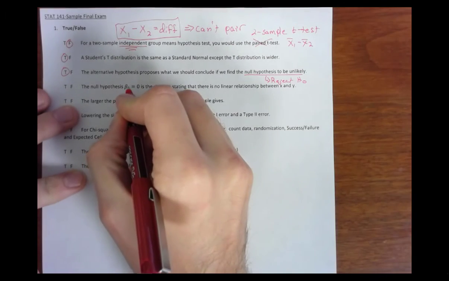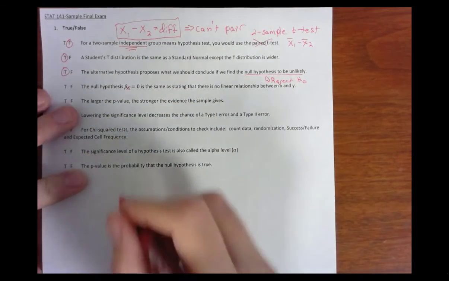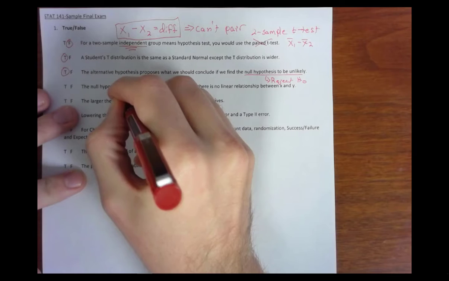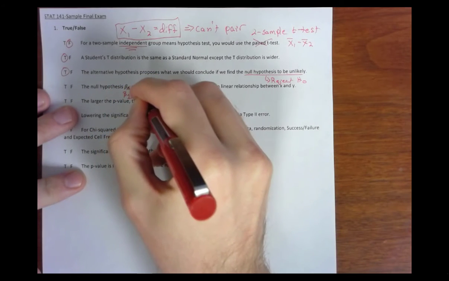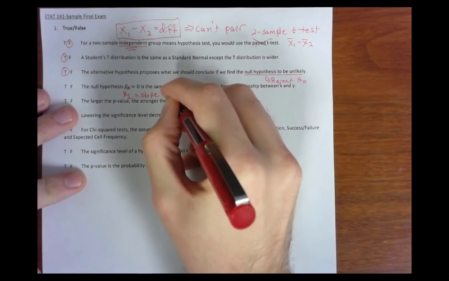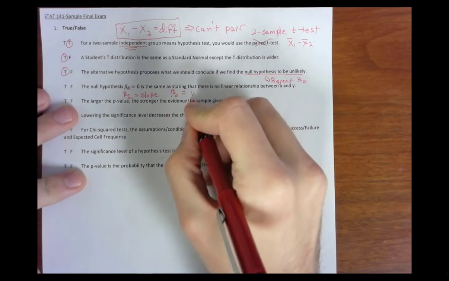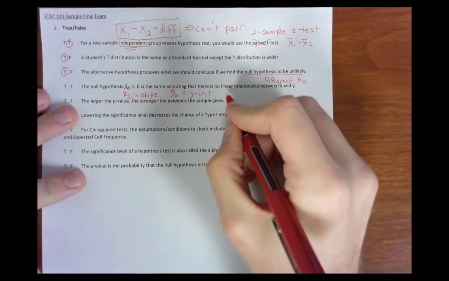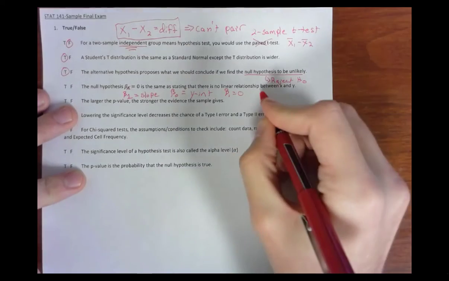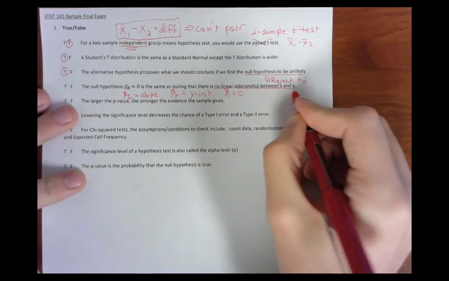This is close, but not quite right. It's not beta 0, it's beta 1, because this is our slope, and beta 0 is our y-intercept. So beta 1 equals 0 is this no relationship between x and y.